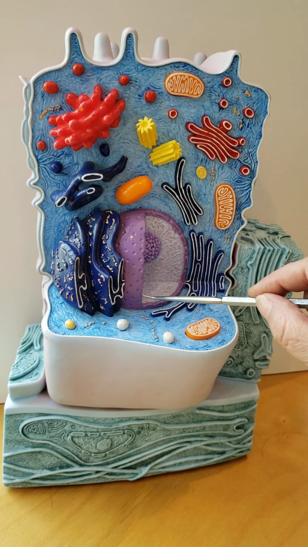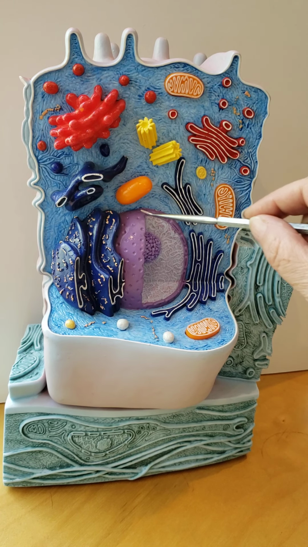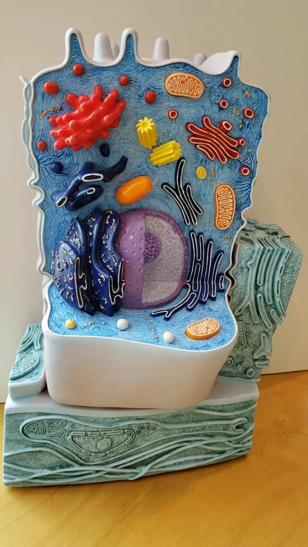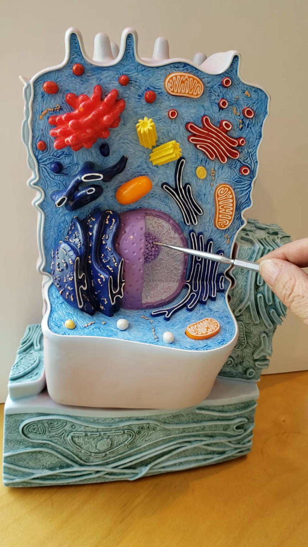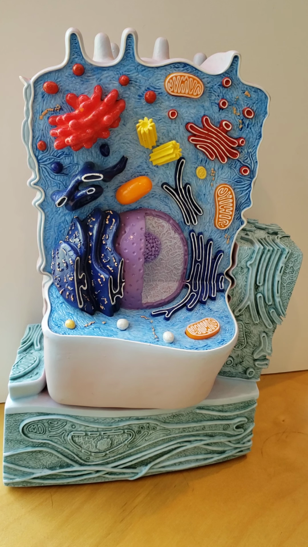This is the nucleus. And the function of your nucleus is to store and contain your genetic material, your DNA. This is a nucleolus. That is where we're making our RNA, which is then going to leave the nucleus through these nuclear pores, and then it becomes part of the physical structure of a ribosome.